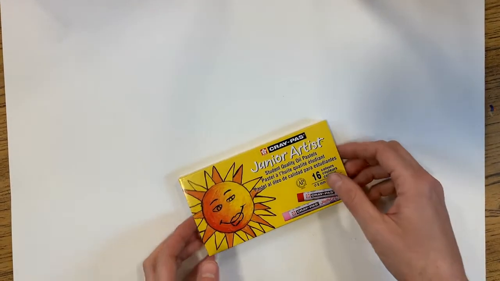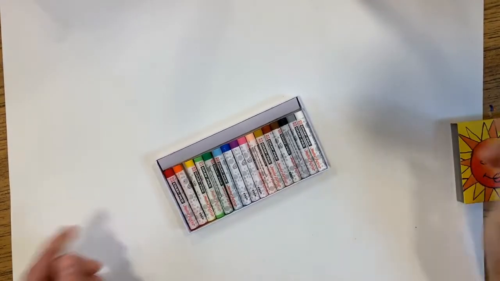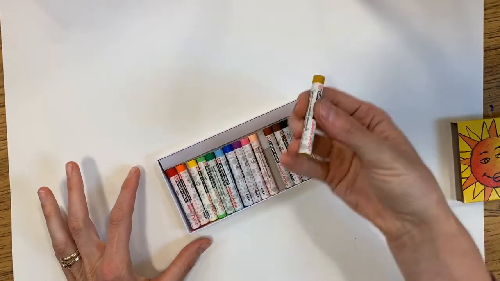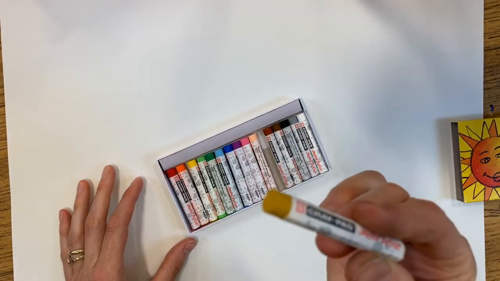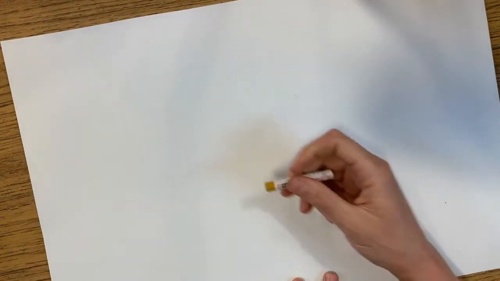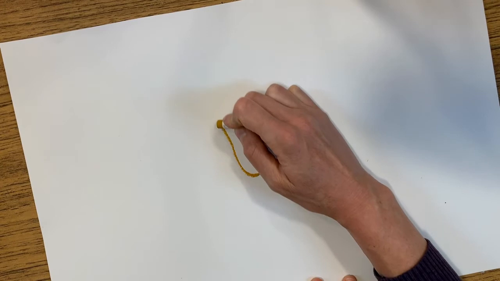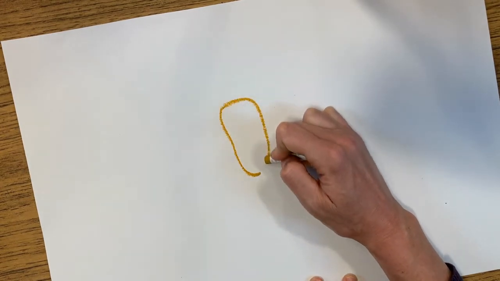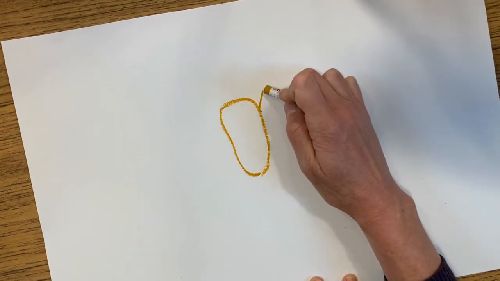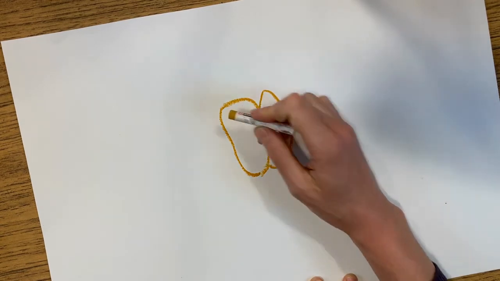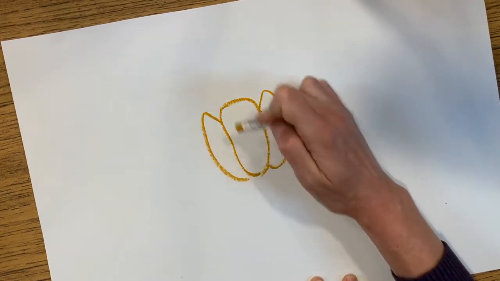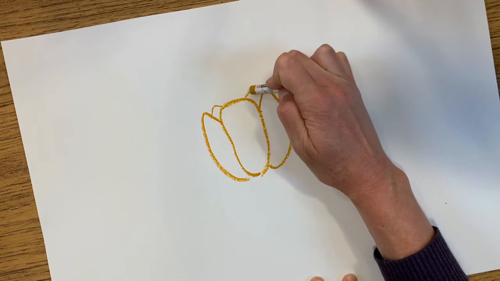Begin by finding the same warm color of oil pastel that you used to draw your leaves and stems last week. I chose warm brown. Draw a bumpy oval and then start on one edge and draw a little curved line and do the same on the other side. Then draw two little bumps. Now you have a tulip.